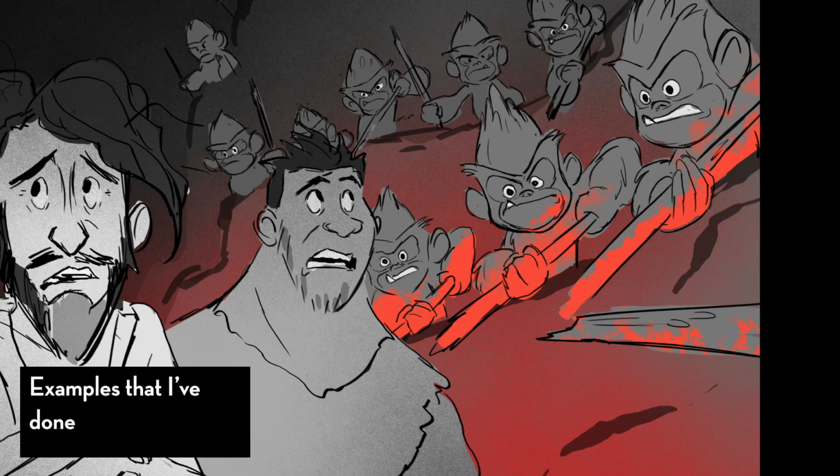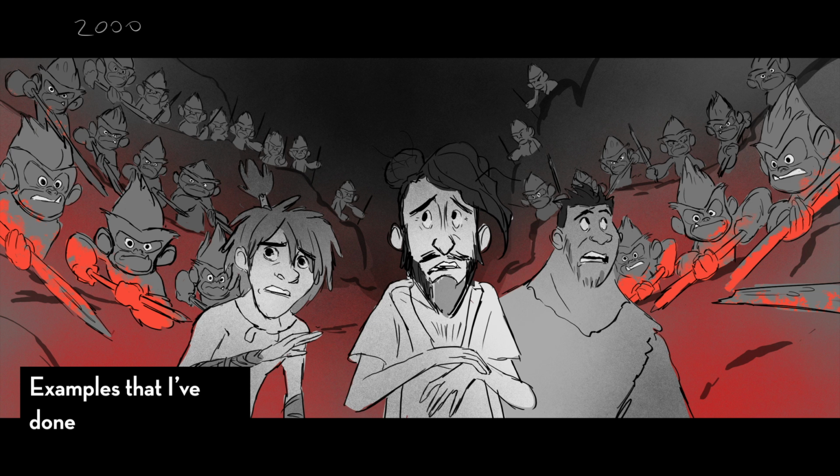And I'm really thinking about composition here, how those three characters feel cramped up together, they're frightened emotions-wise, and in every negative space, all these monkeys are leaning towards them and all the spears are pointing towards them, so it really does create that sign of danger.